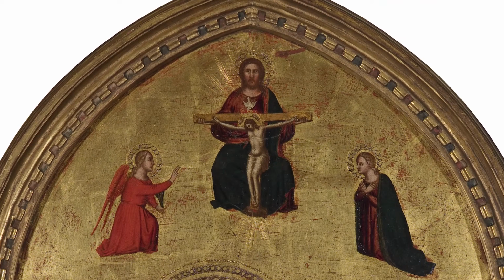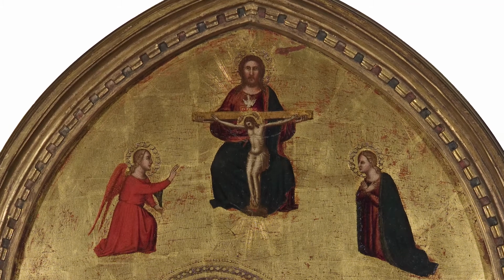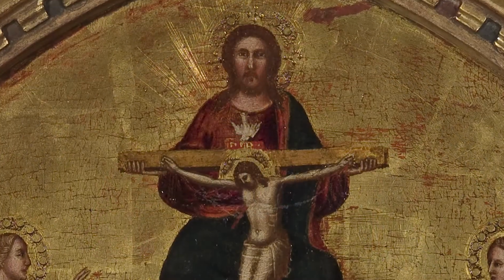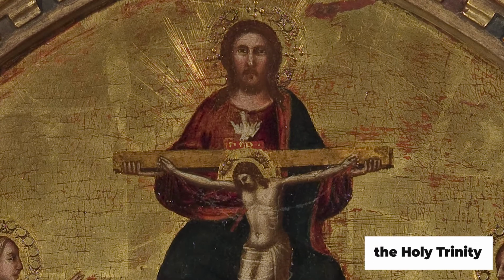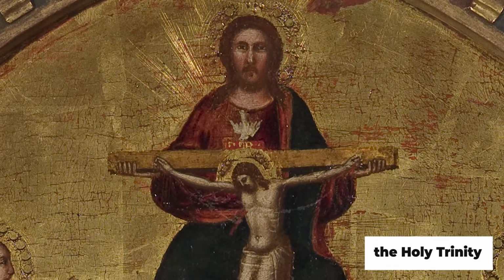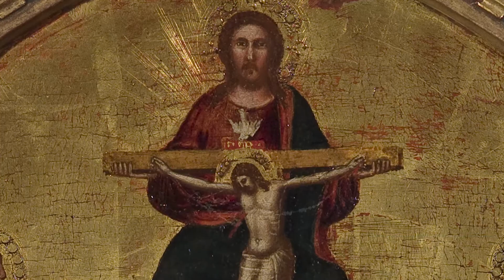You can see God the Father in the back. God the Son is obviously on the cross. And if you come in closely, you can see above, on top of the cross, there's a dove, which represents the Holy Spirit, the third part of the Trinity.